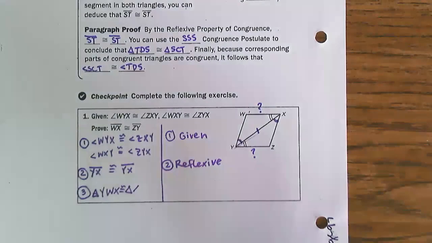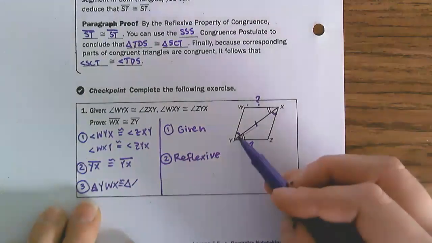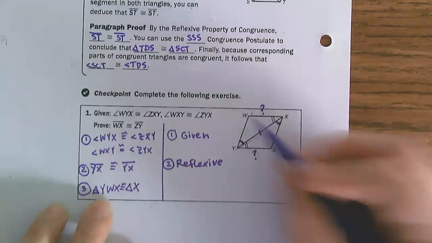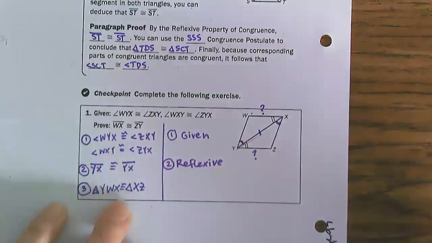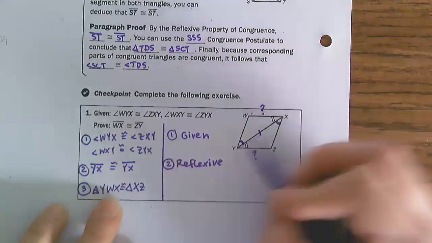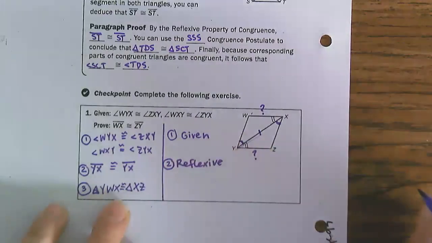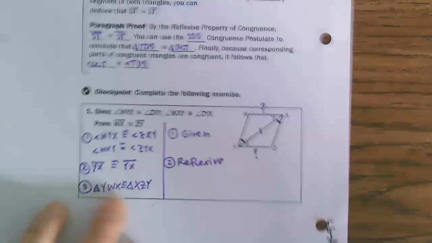I have to make sure I do it in the right order. Y had the single mark, so I have to do X first because it also has a single mark. W and Z and X and Y. Wait. Oh boy. Do you see where I'm getting confused? No. Thanks. Like that.